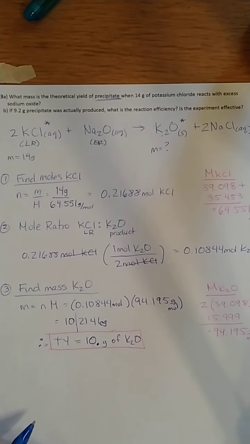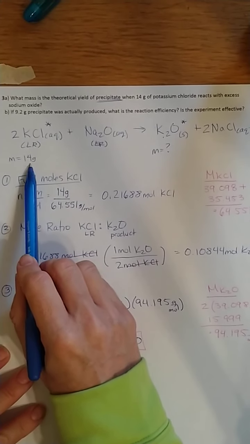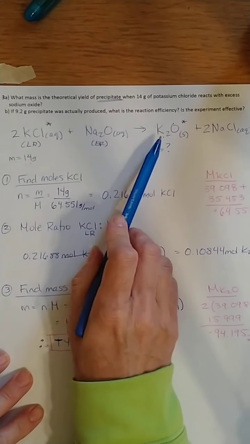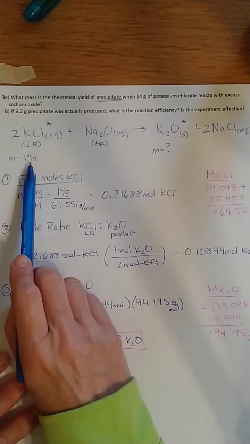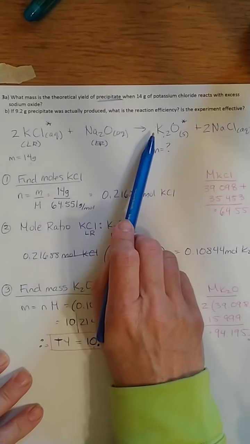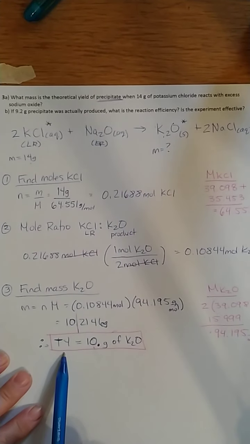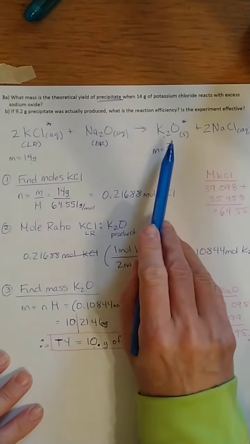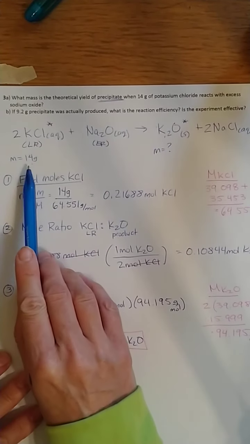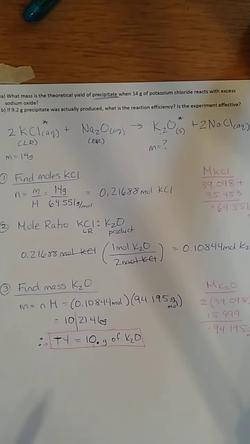So what that means is that if you fully reacted 14 grams of KCl, because these are in a 1:2 ratio, convert the 14 grams to moles, use that 1:2 ratio to get your moles of product, and you should produce exactly 10 grams of this precipitate when the 14 grams of KCl reacts. That's what you should get.